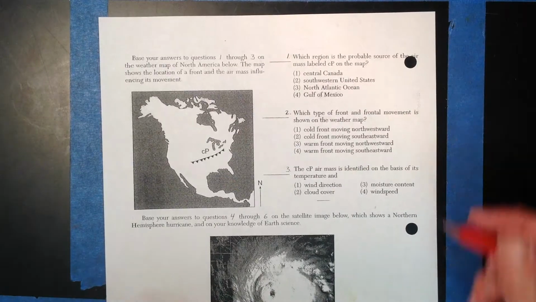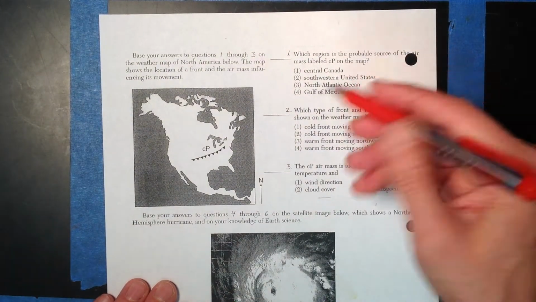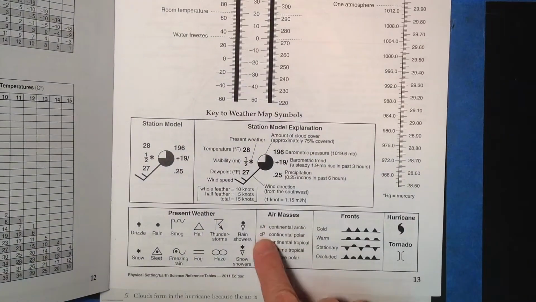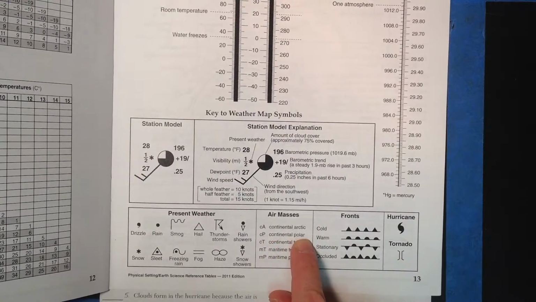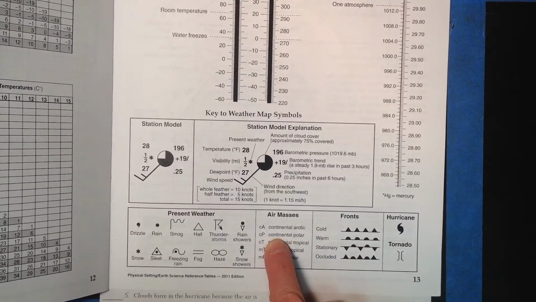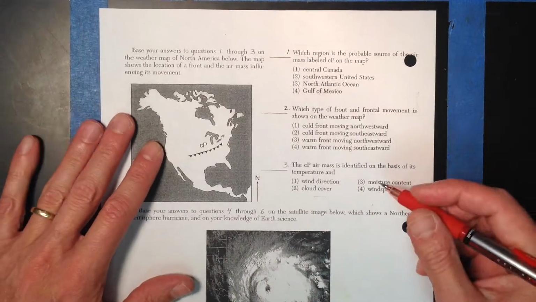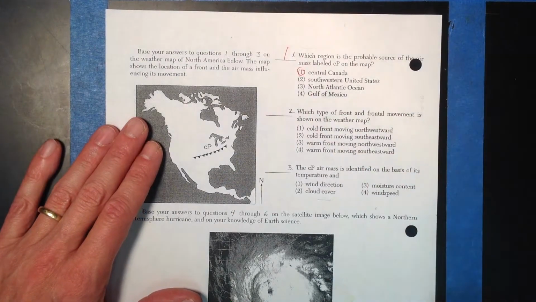Which region probably starts with the air mass labeled CP on the map? CP, you can look it up actually. Know that it's in here, page 13 of the reference table. Look at the air mass. The CP is continental polar. That means it's over the continent, low moisture, kind of dry air, and polar means close to the poles, cold. Therefore, what's the most likely source of it? Best answer, central Canada.